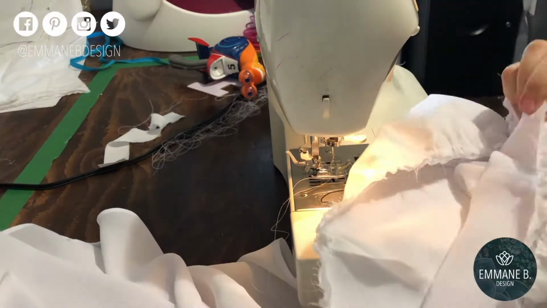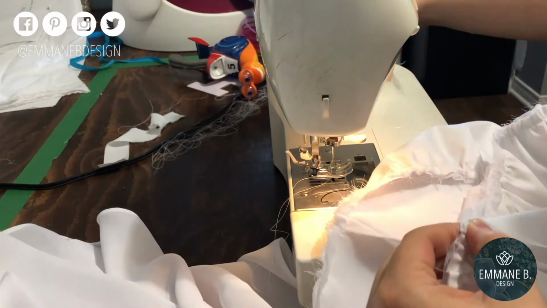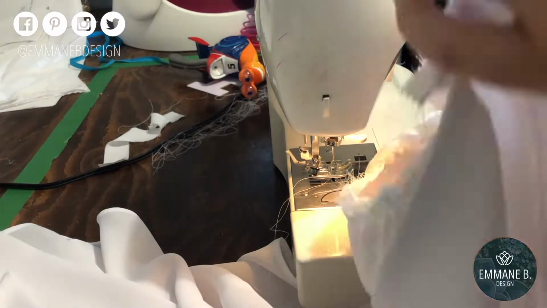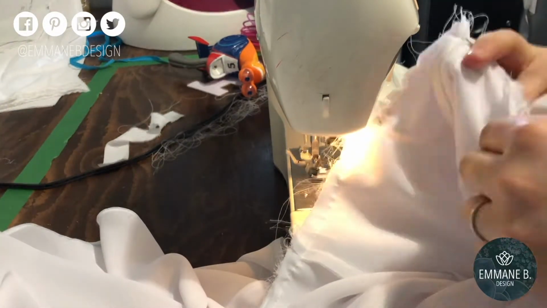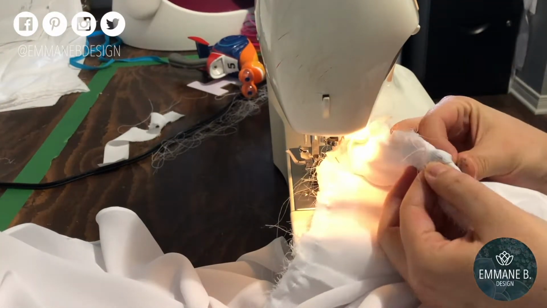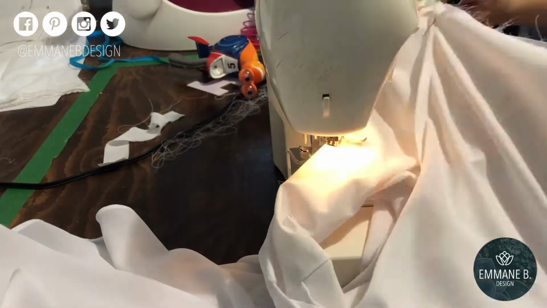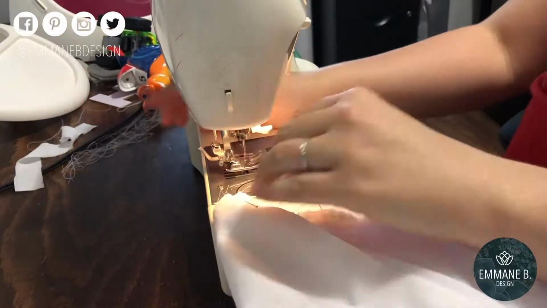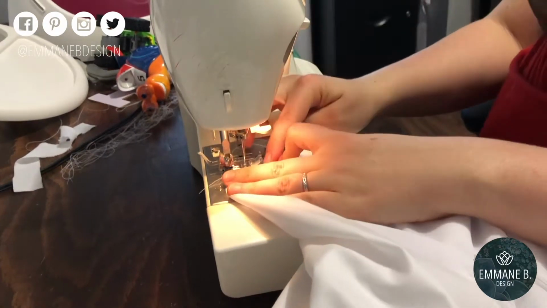Okay, now I'm going to attach the lining from the inside to the waistband. So you have to attach the lining on the side of the bodice so that when you turn it over, you have a very clean finish.